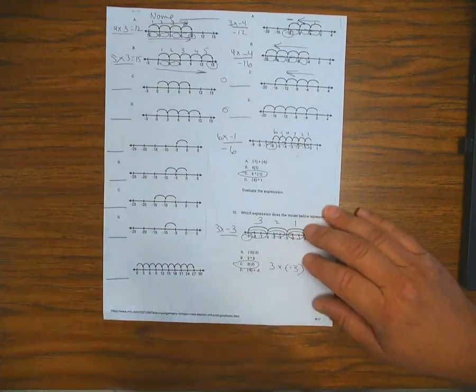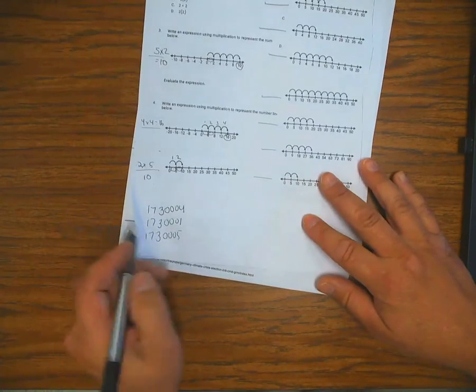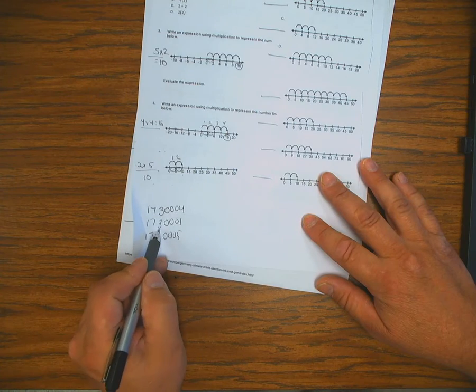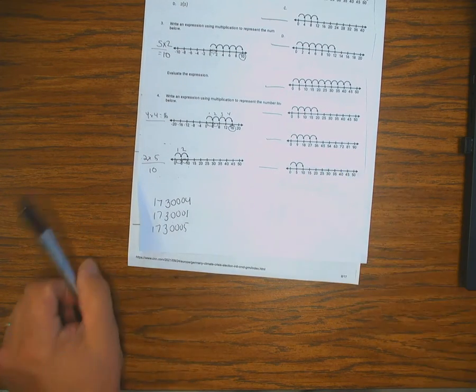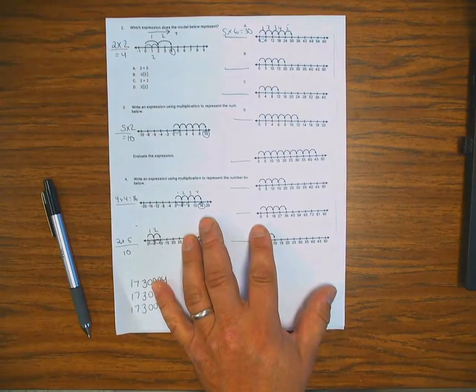Okay, these are skill numbers 170034, 173001, and 173005. It is multiplying integers model.